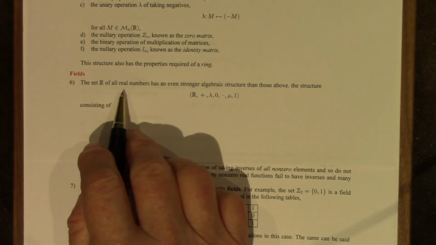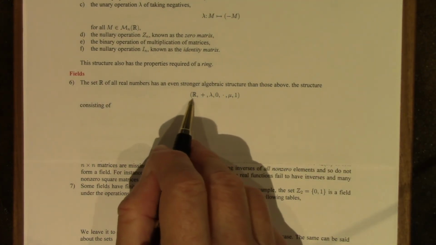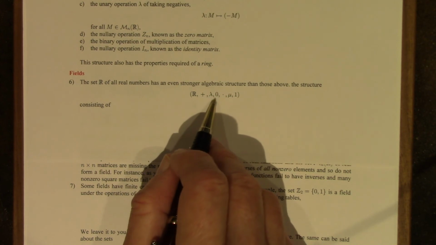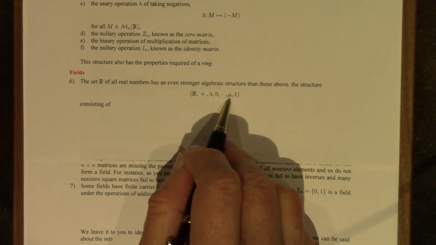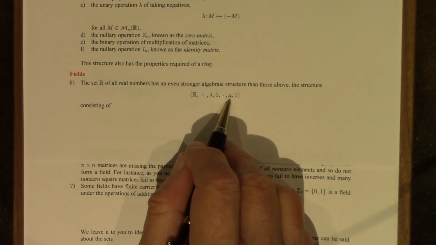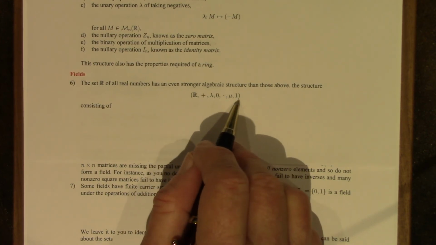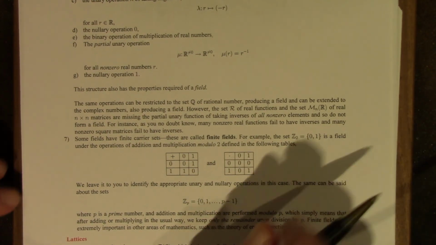As to fields, the set of all real numbers has a very strong algebraic structure. Here are the details. You have the real numbers, you have addition, you have the taking of negatives, you have the zero neutral element for addition, you have multiplication, you have this function mu, which is a partial operation, the taking of multiplicative inverses on the non-zero real numbers, and then you have 1. This is the multiplicative identity. So here are the details. And these operations satisfy the properties required of a field.